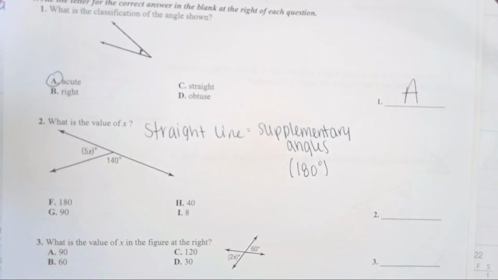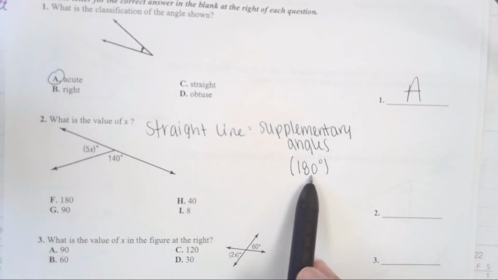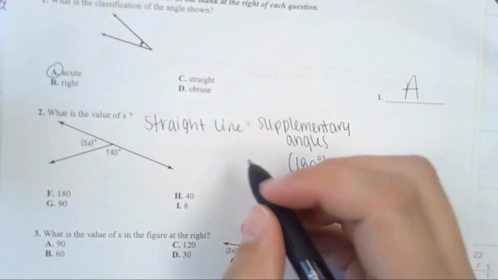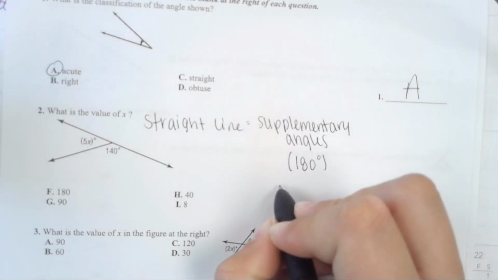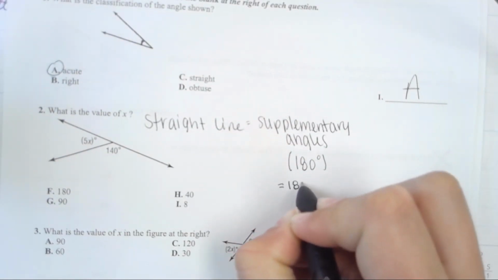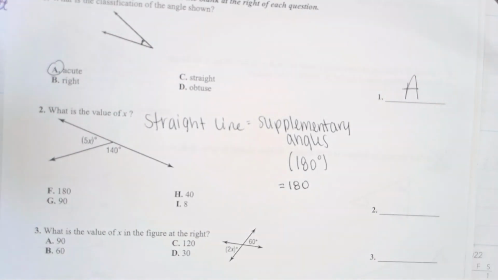So if you want to solve for x, you need to set your equation equal to 180 because it forms that straight line. Remember, the definition of supplementary angles is when you take the sum of the two angles and set it equal to 180. Sum means that we are adding. So we're going to add the 5x plus the 140 and set it equal to 180.